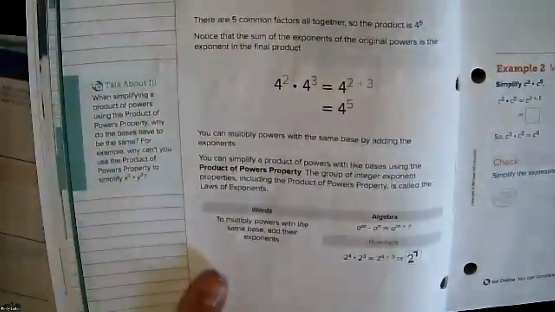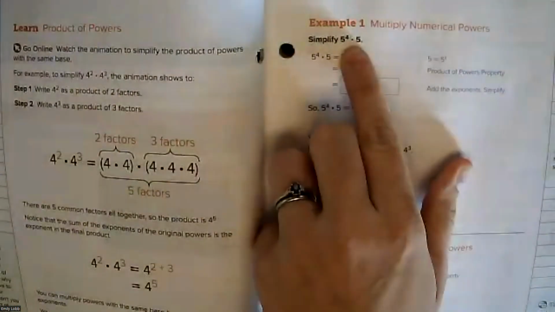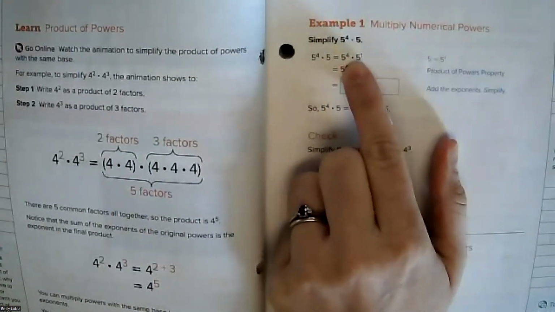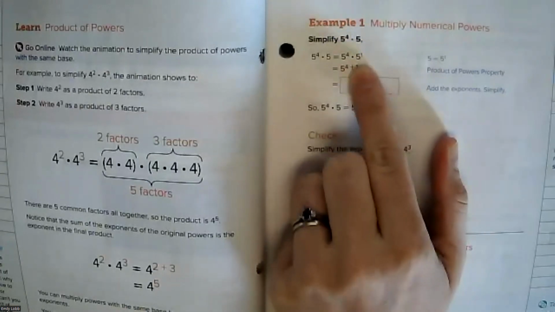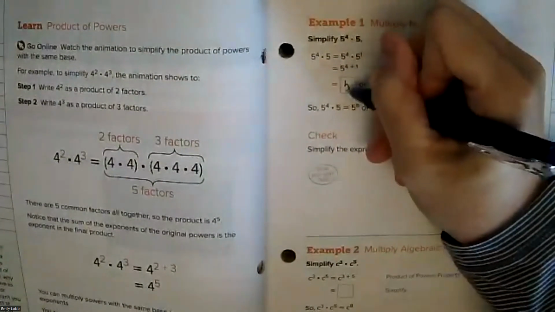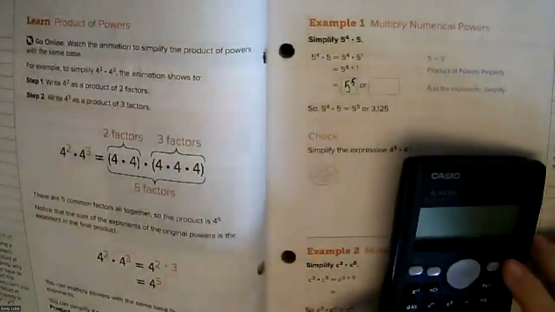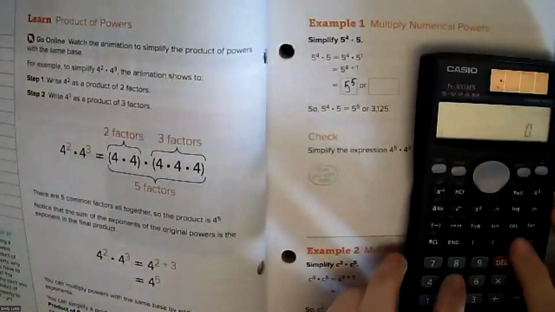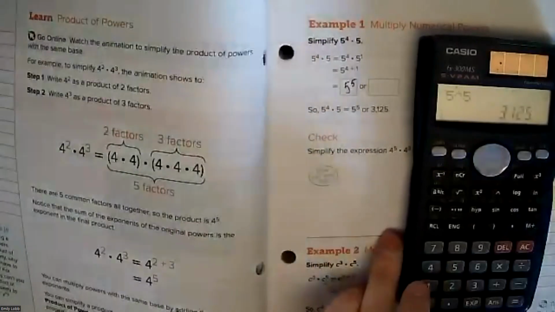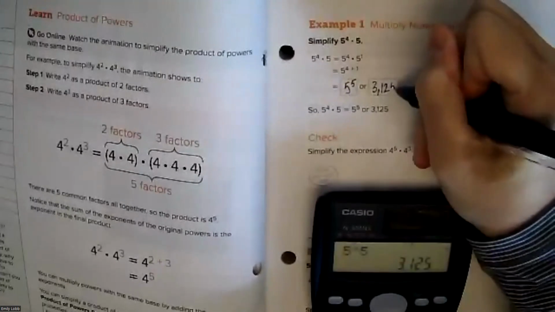So here's our example on page 15. Simplify 5 to the 4th times 5. So 5 to the 4th times 5 to the 1st power. So 5 to the 4 plus 1. What's 4 plus 1? 5. Good. Or if we put that into our calculator using our nice little caret, we have 5, remember, the caret is right under your trackpad, to the 5th, which is equal to 3,125.